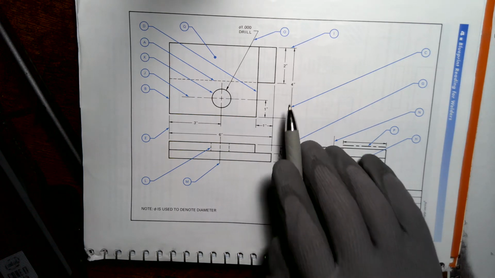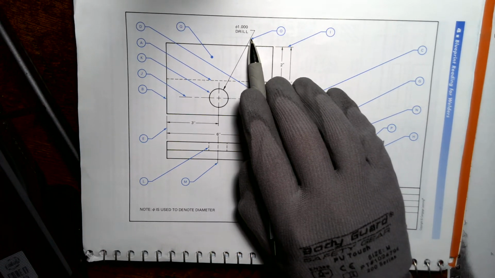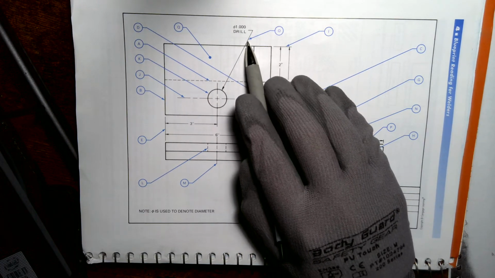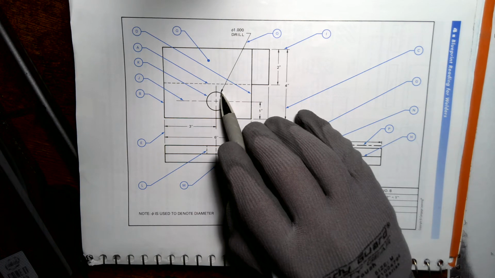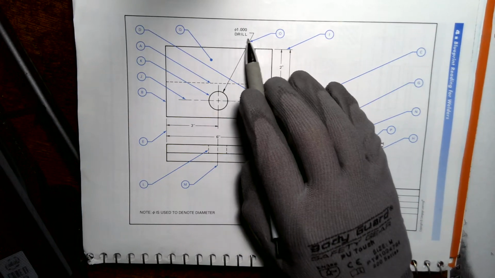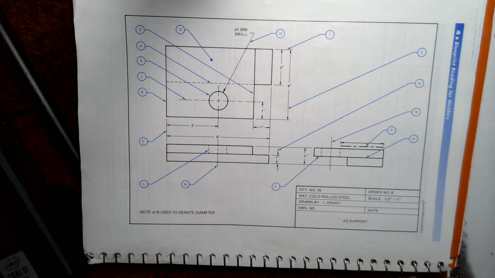O. Look at this one. This one is pointing to a line that is pointing to a line. It's pointing to this line. That is a leader line. This leader line is pointing towards this cutout circle. Okay, we can assume it's cut out because it said it's drilled. So I guess it's drilled, not cut out, but it's drilled. Tomato, tomato. So leader. O is leader.